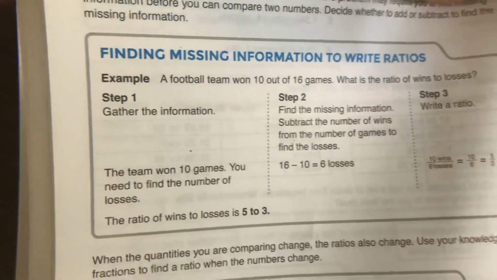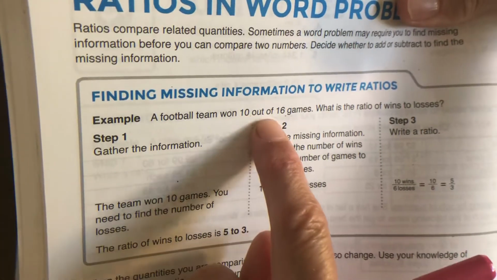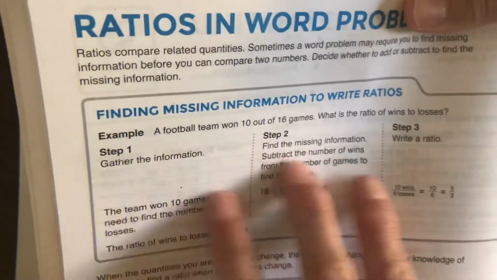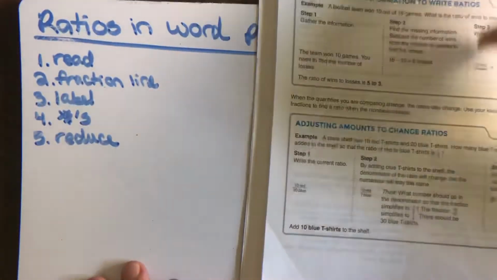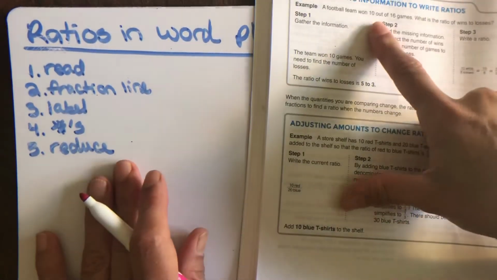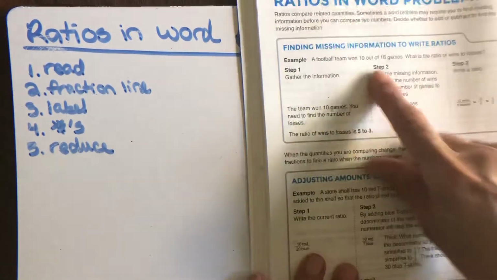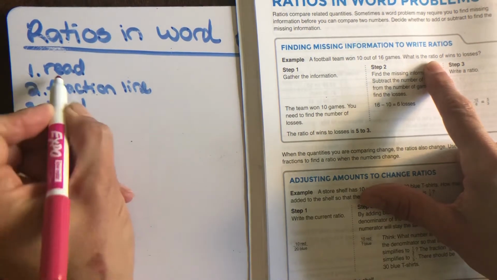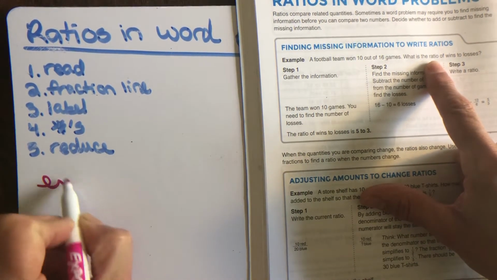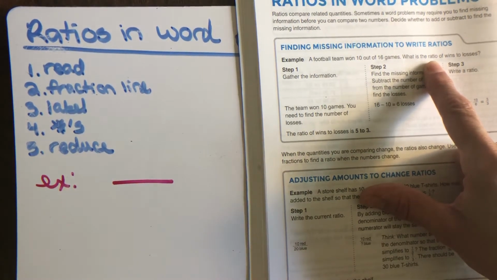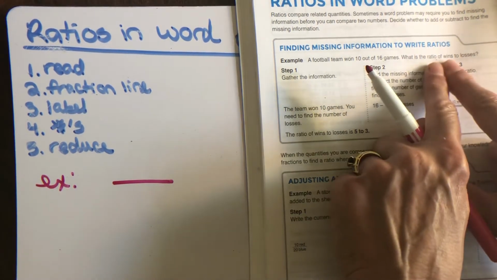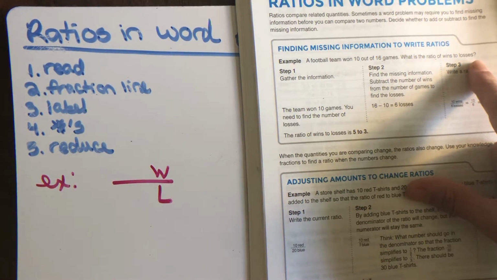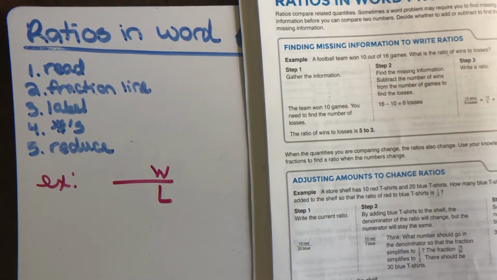A football team won 10 out of 16 games. What is the ratio of wins to losses? Okay, so I'm just going to kind of ignore their work there. It's hard to do math from a book. So football team won 10 out of 16 games. What is the ratio? Ding, ding, ding, ratio. So what do we need to do? We're going to draw a fraction line. That's it, okay? Of wins to losses. So important to note that. That's the order they want it in. Wins on top, losses on bottom.